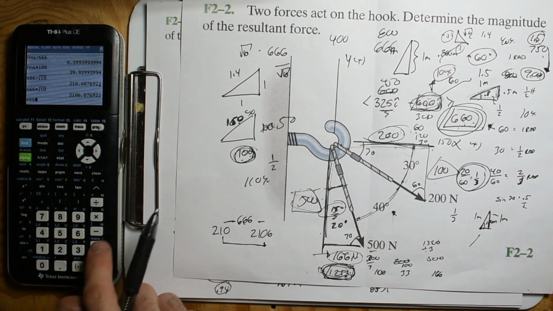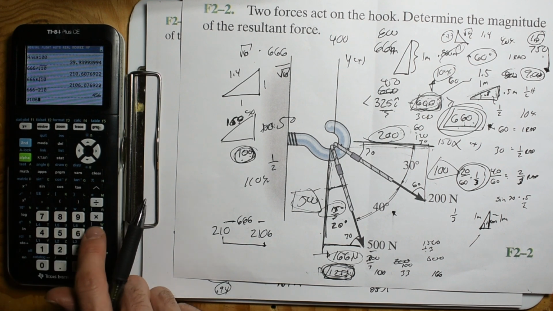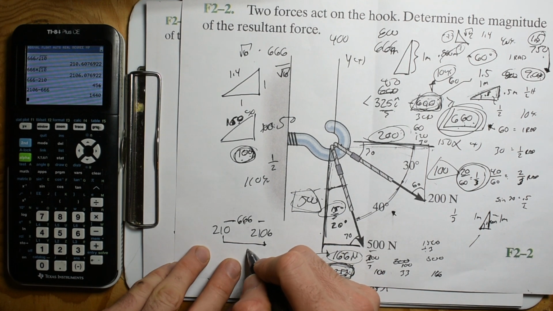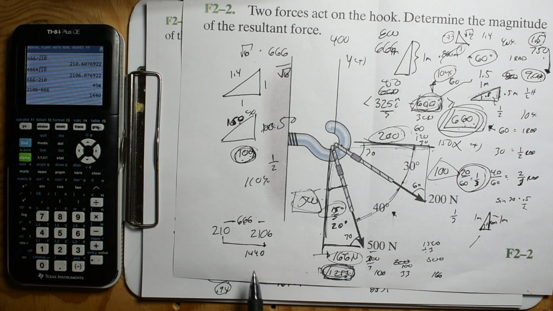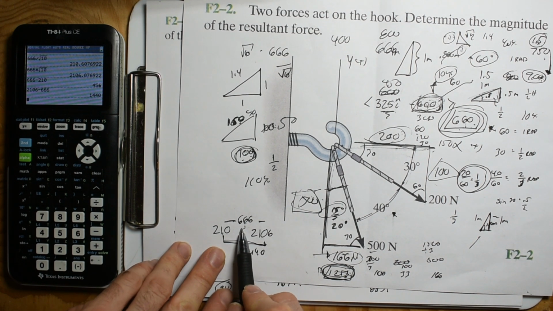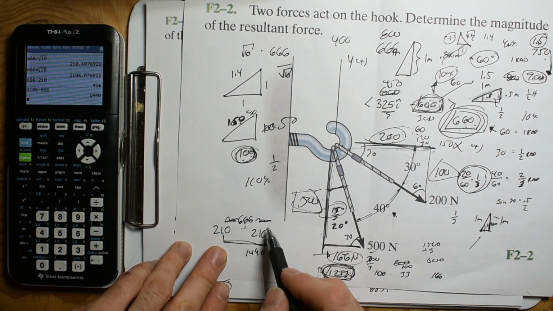Because if I go 666 minus 210, and then 2106 minus, no, I don't know where I got that. 1440. Never mind, I can't explain that. For an order of magnitude, that is definitely not in the middle. I kind of forget what was up there.